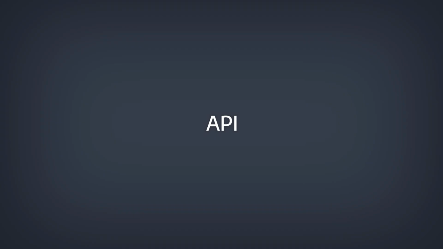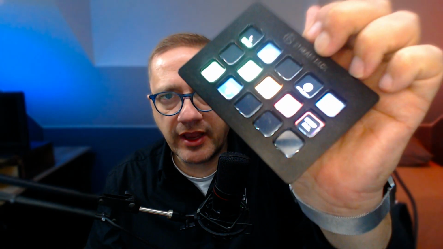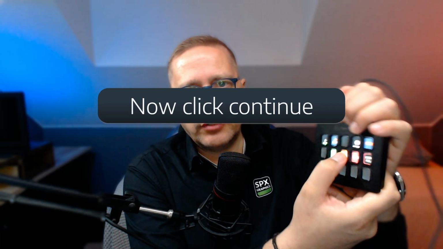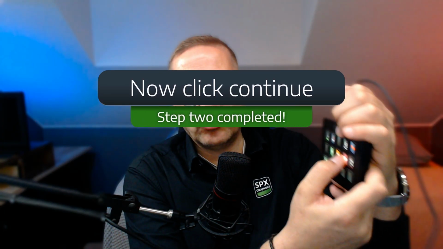SPX Graphics can be controlled with automation using APIs. So one example of that is using Stream Deck. So I can go into my rundown and, here we go. So I have buttons here for navigating the rundown, going up and down, playing items and such. So let's go down, down, down, and hit play, and hit continue, and hit stop.